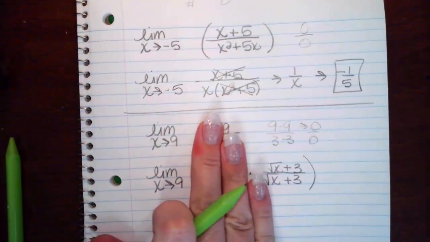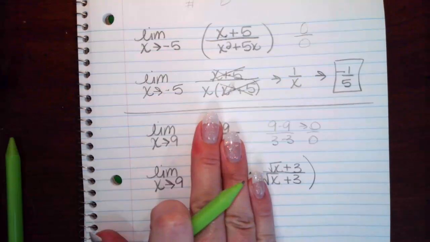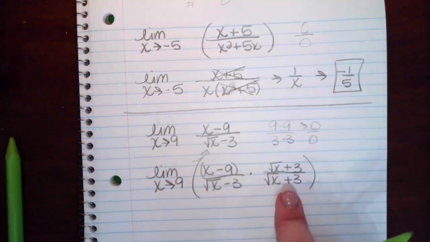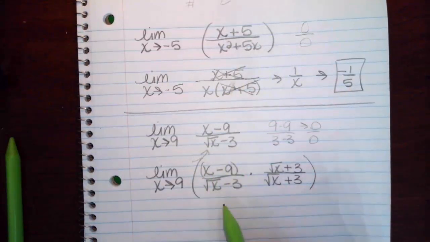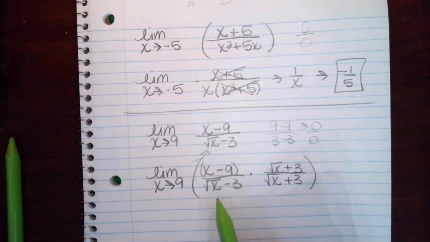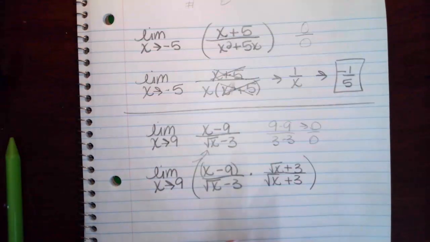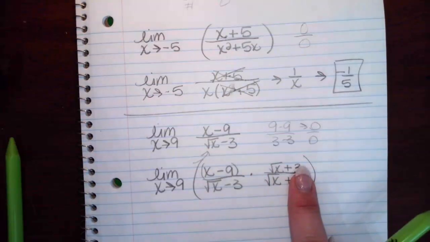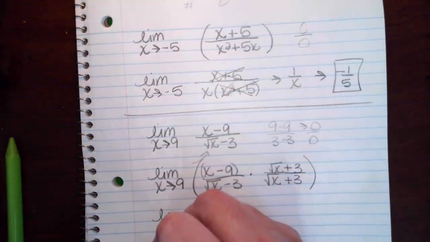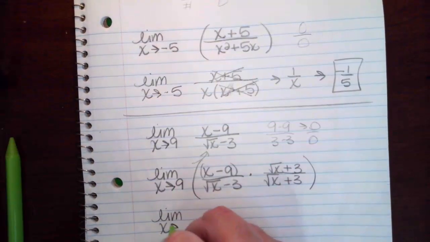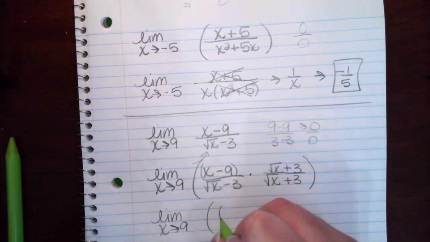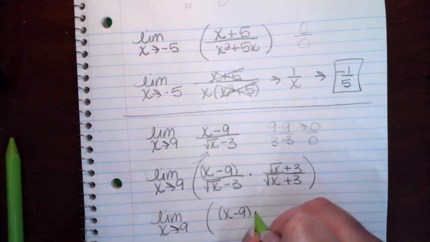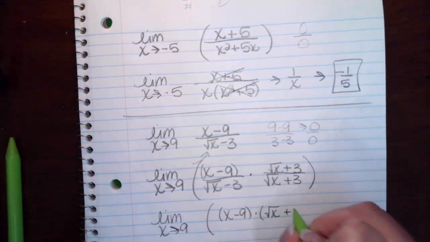So really, I'm just multiplying by 1, because any number divided by itself is 1. So I'm changing what this looks like. I'm not changing what it is. Okay? Since the whole point of this is that I'm trying to reduce, I am not going to FOIL out my numerator. It'll make life worse. So I have the limit as x approaches 9 of x minus 9 times the square root of x plus 3.